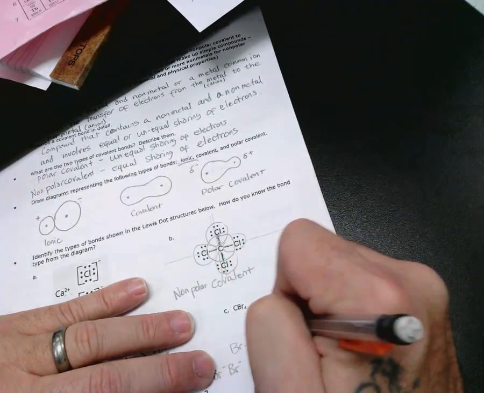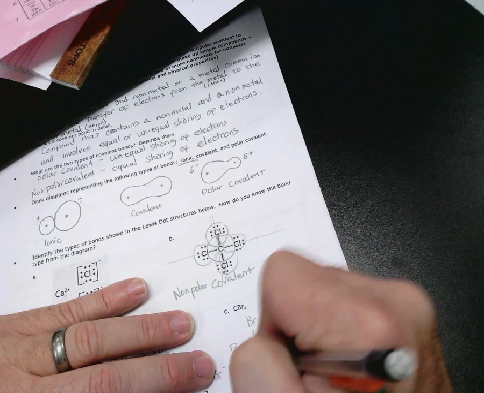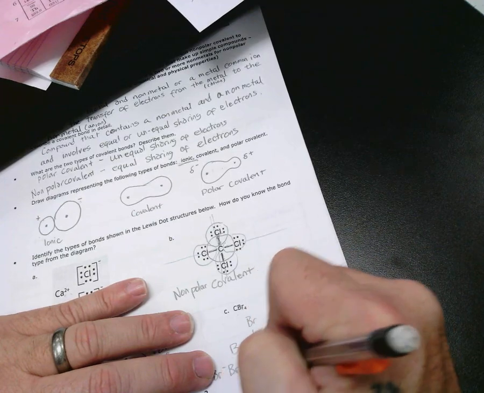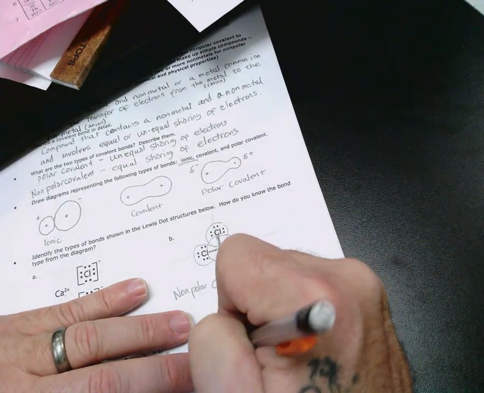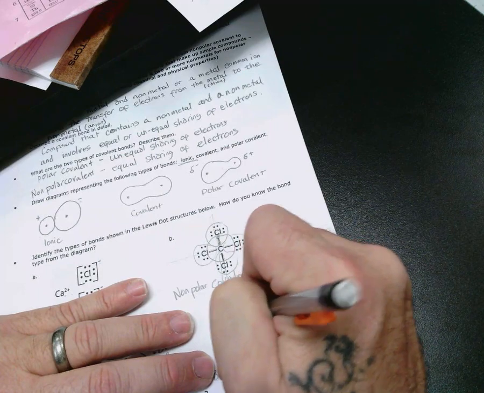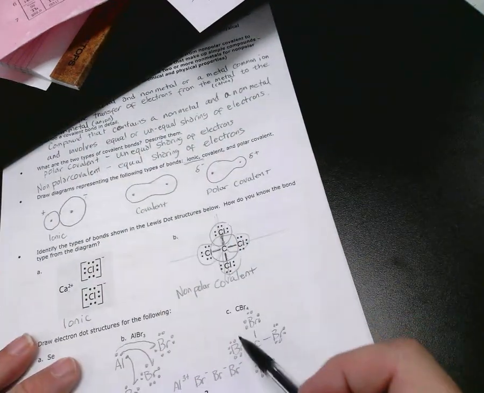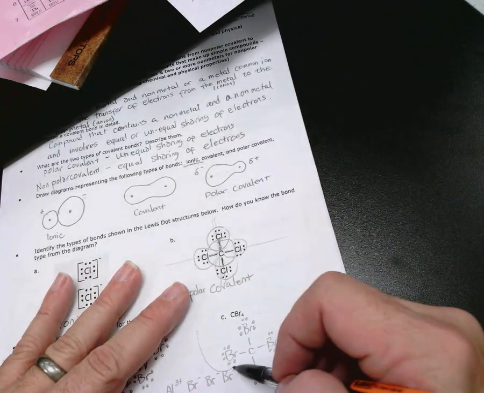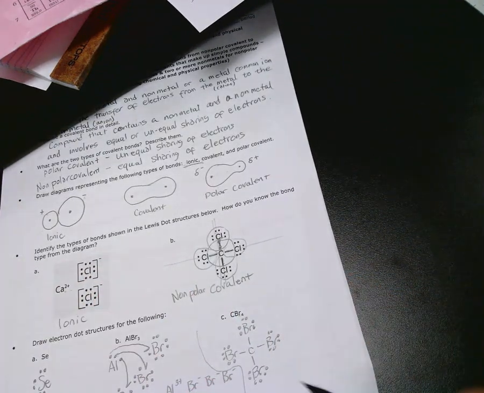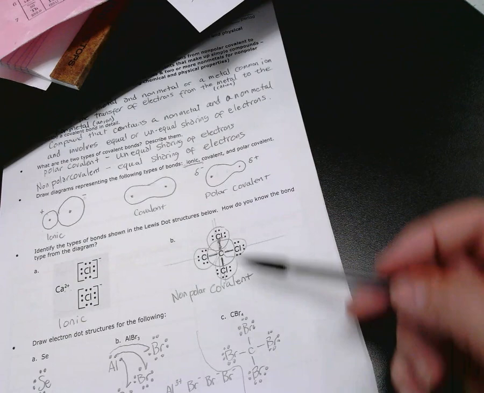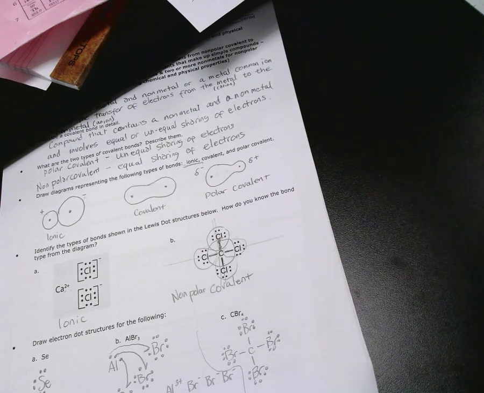Can I just take less time and not draw all the dots? Okay, whatever. I'll draw all the dots. I want to be a good teacher. So that's CBr4. Sorry that the pictures are kind of impeding on each other, but that's CBr4. It looks just like CCl4. It is nonpolar covalent.